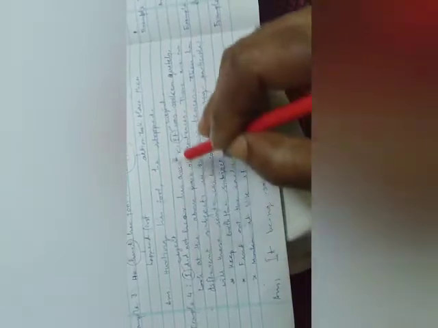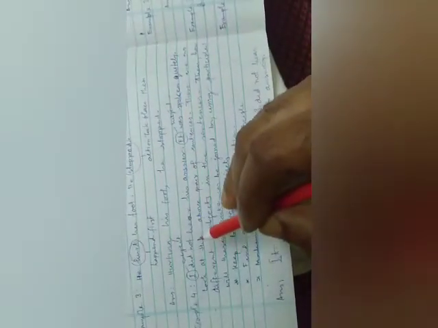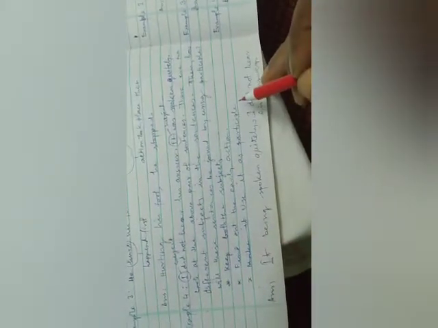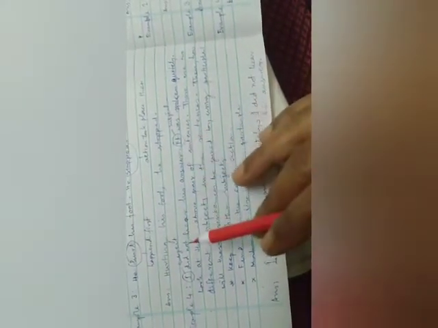Then how shall these two sentences be joined by using a participle? In this case, both the subjects will be mentioned in the joint sentence, and the other rules are the same.